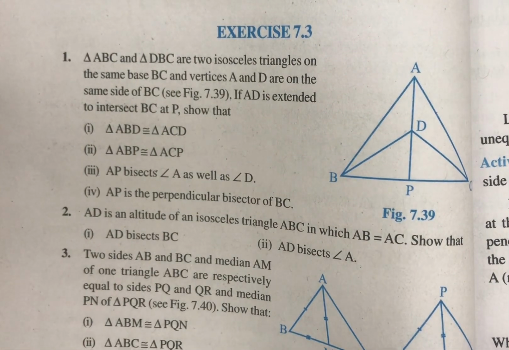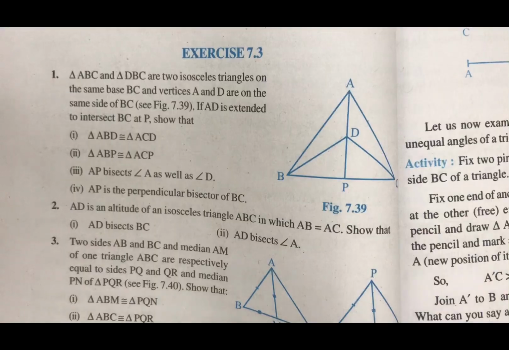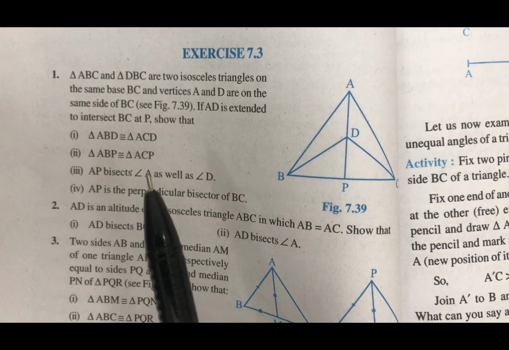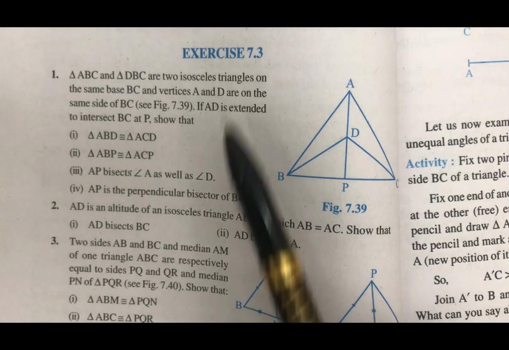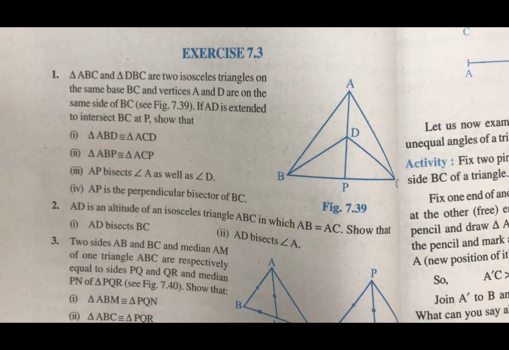So today in this session we will be doing exercise 7.3 of the triangles chapter, class 9 CBSE Maths. In the previous session I discussed the SSS congruency rule and the RHS congruency rule. So this exercise's problems are related to the SSS and RHS congruency rules.